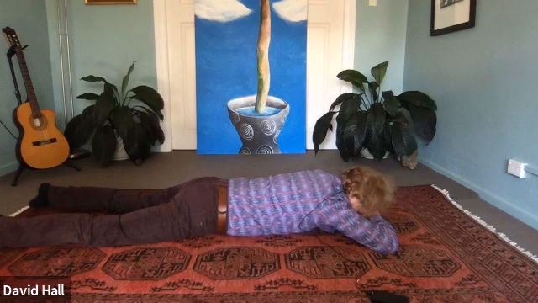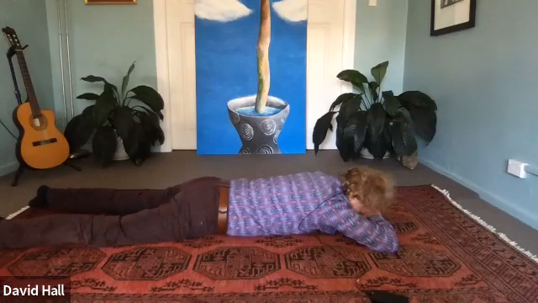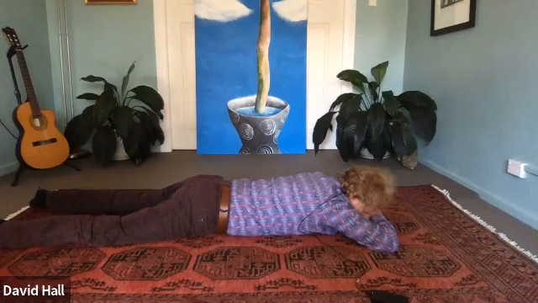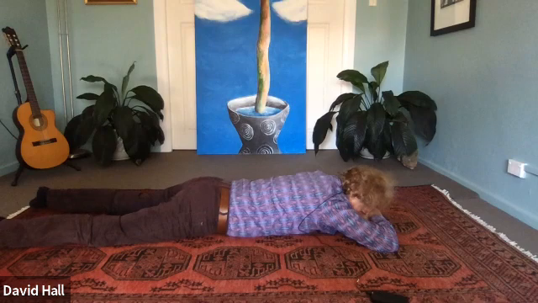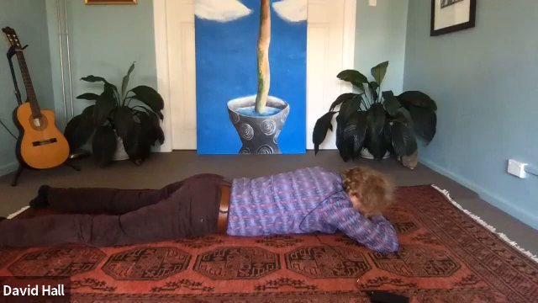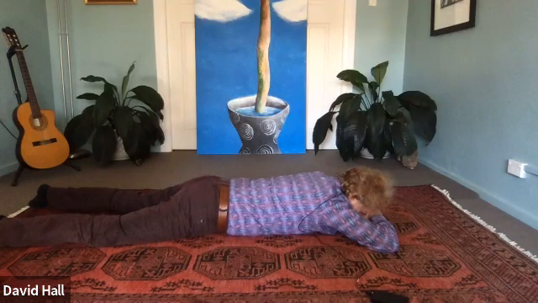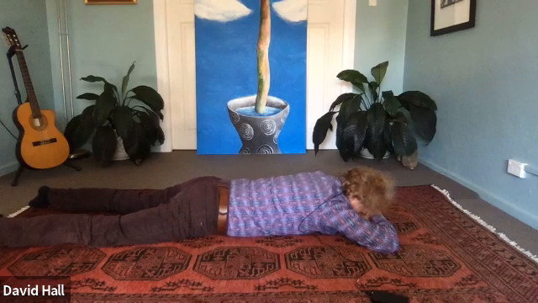And once again, look for the easiest direction. Where can you move your rib cage that feels easy? It may not be straight up and down. It might be over to one side. Go slowly enough that you can feel how you can most easily slip and slide here.